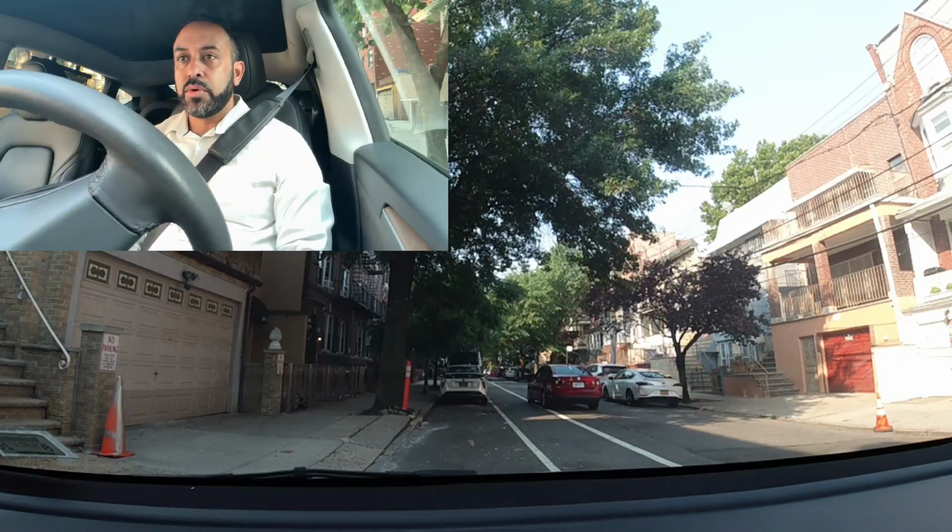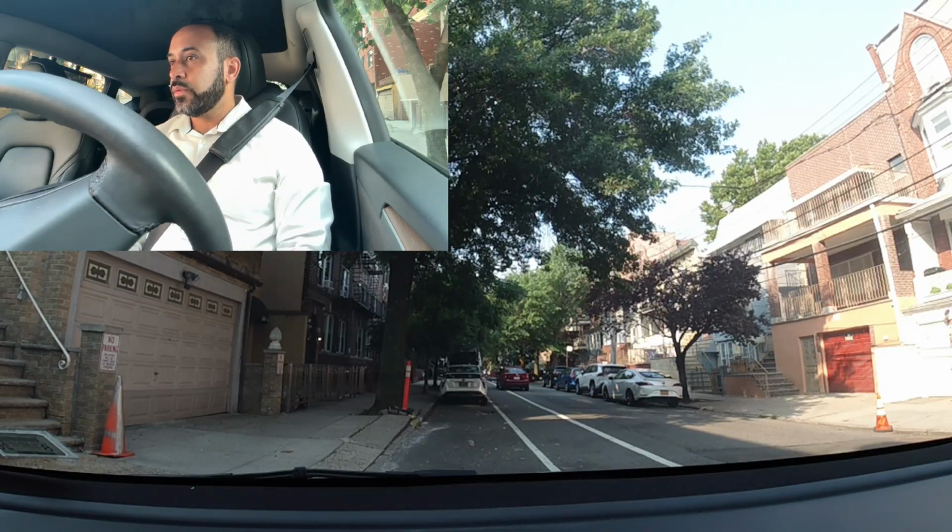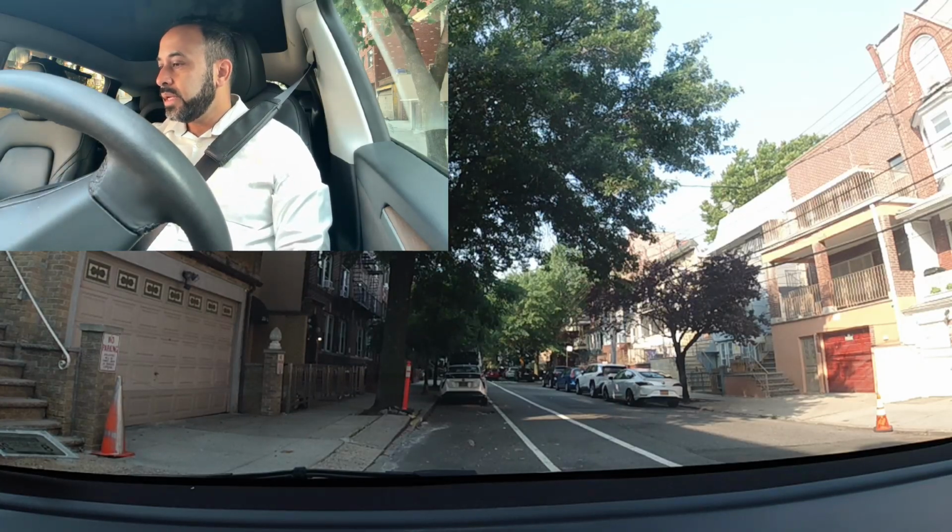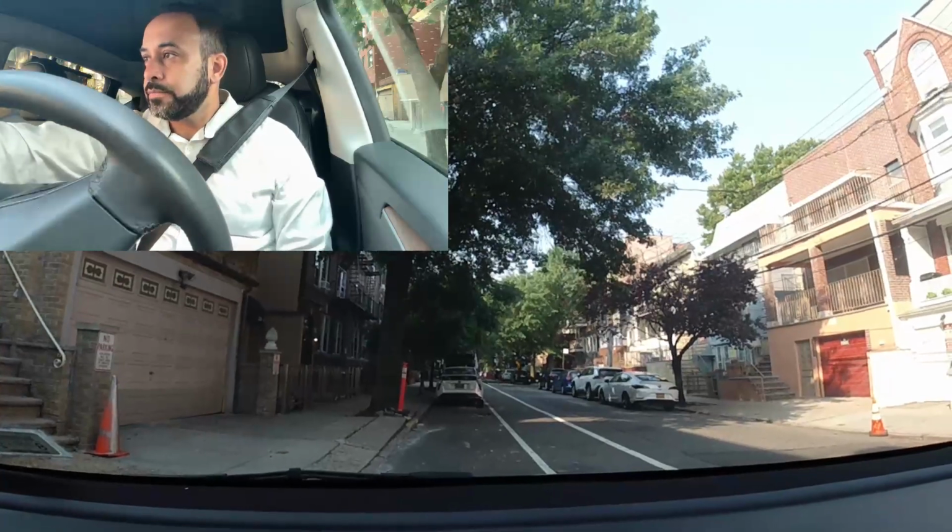We're on 14.2.2.5. We're heading from here in Astoria, Queens, to Mineola. Looks like a 45-minute drive. We're actually going to a McDonald's, maybe grab something to eat before our closing. But let's see how the drive handles.